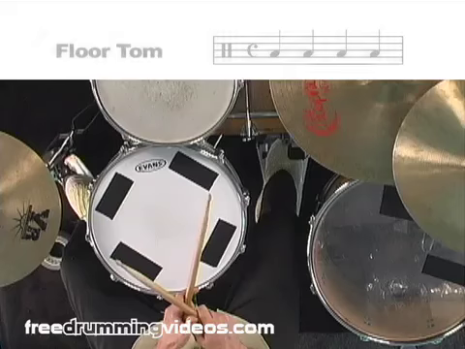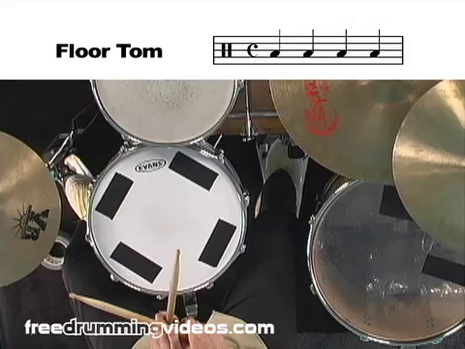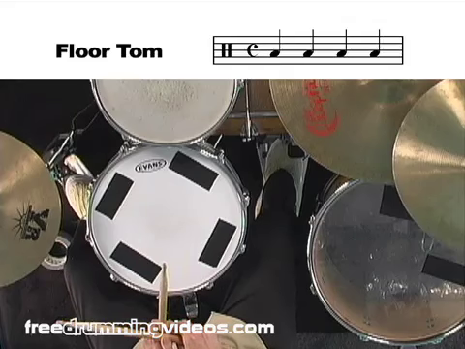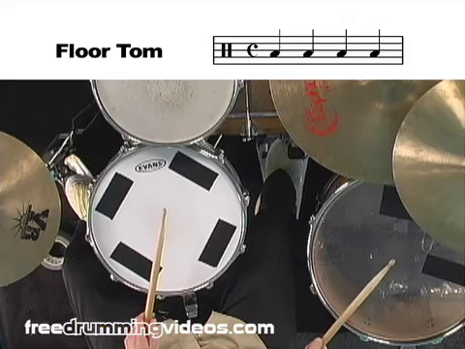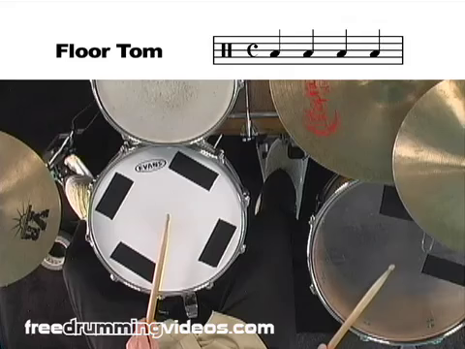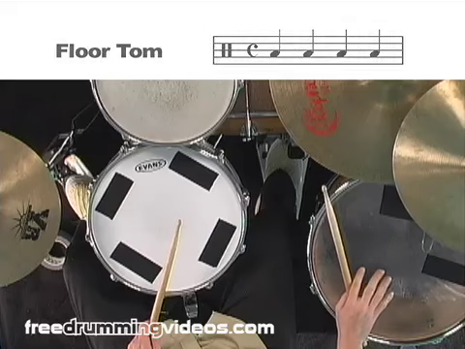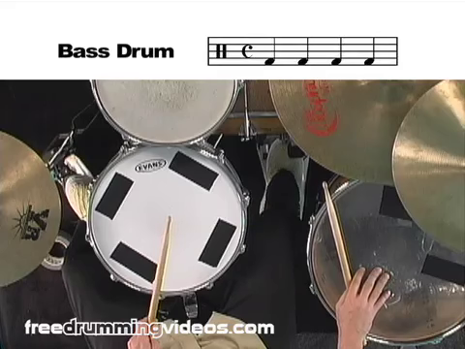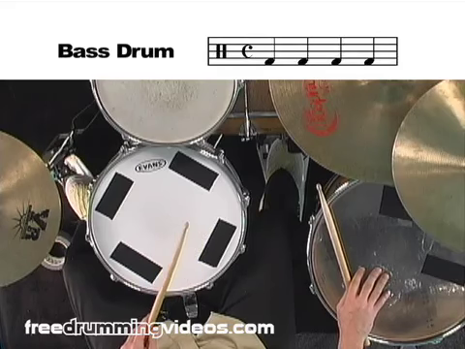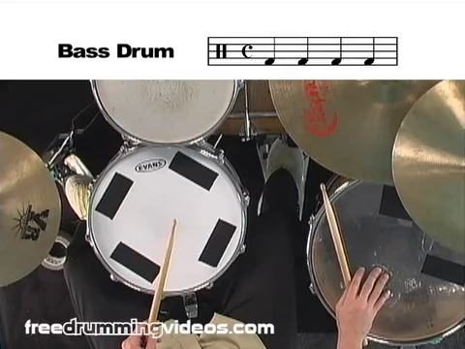Okay, now for the low tom or floor tom, which is located on the 2nd space from the bottom, or the A space if you're counting, and we'll play that 4 times. Now the bass drum, which is located on the bottom space of the staff, or the F space for note names, I'll play 4 of those.